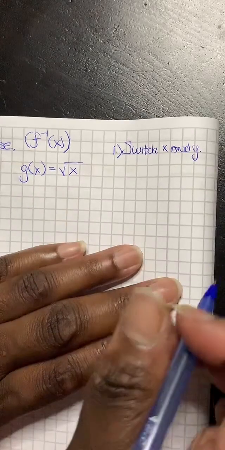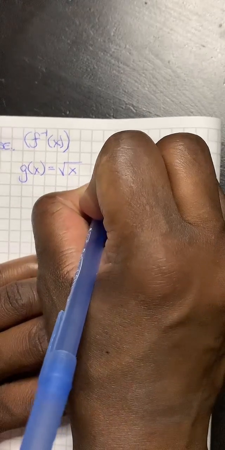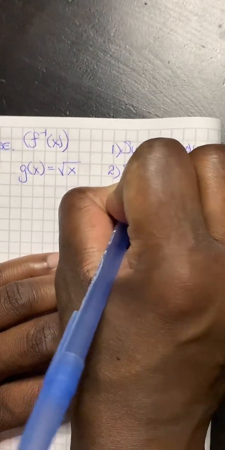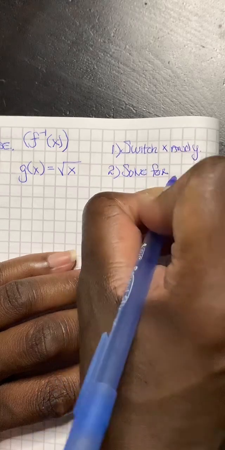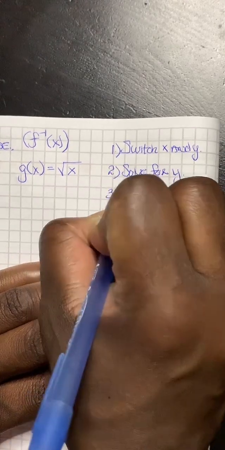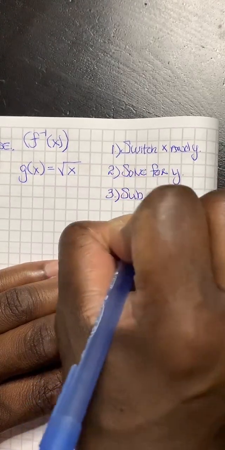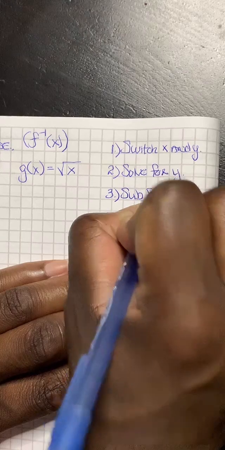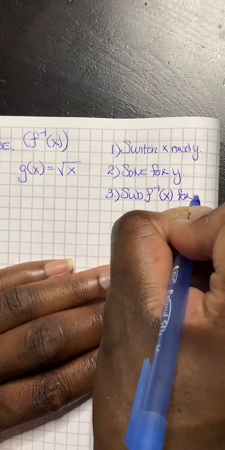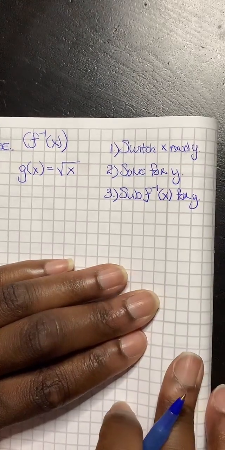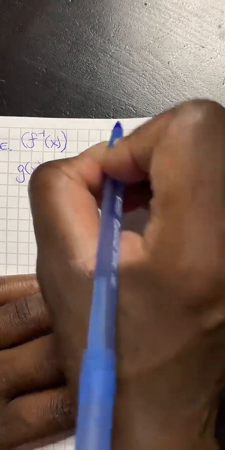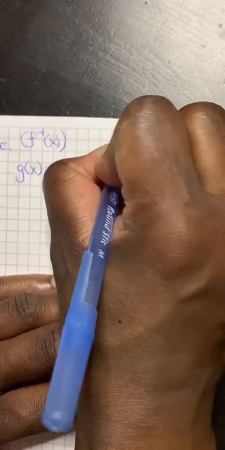Oops, ran out of room. Okay, we're going to switch the x and y, and then you're going to solve for y. And then you're going to sub the f of negative 1 of x for y. Okay? So these are what we're going to do. If I want to call them steps, I'll call them steps. And then I'll move my hand in a second.